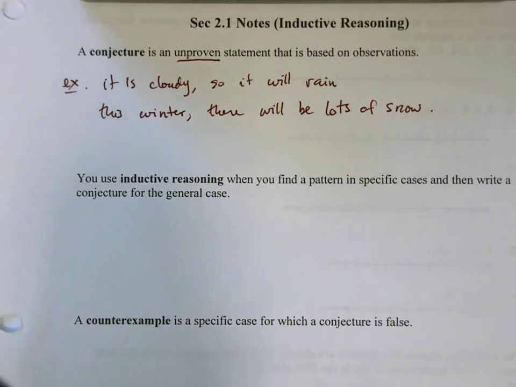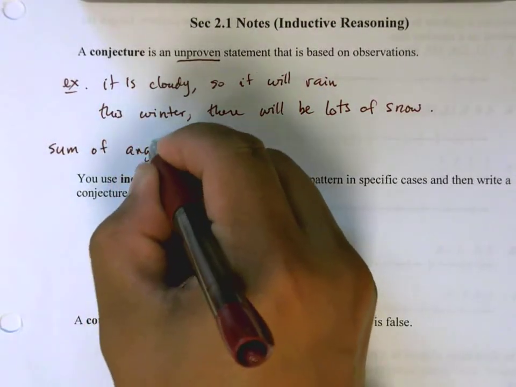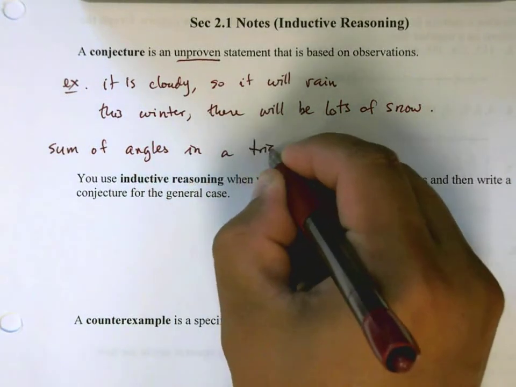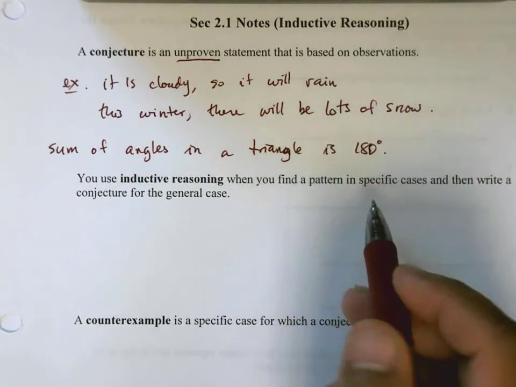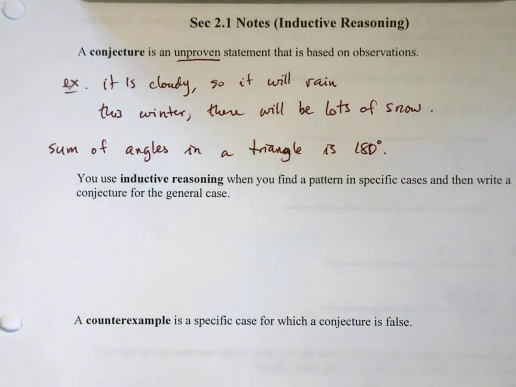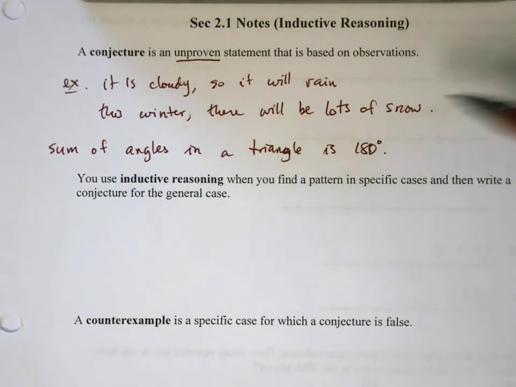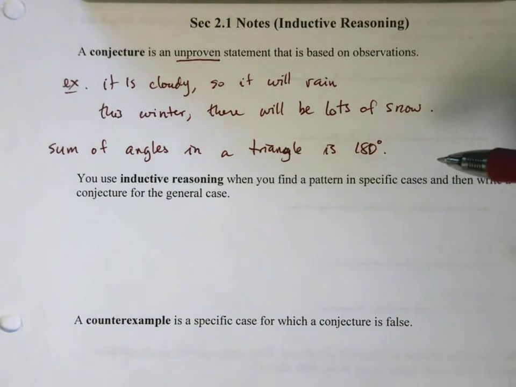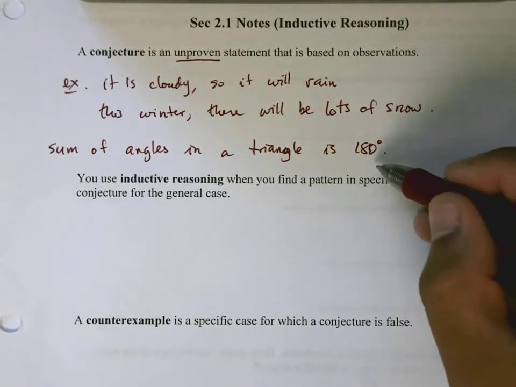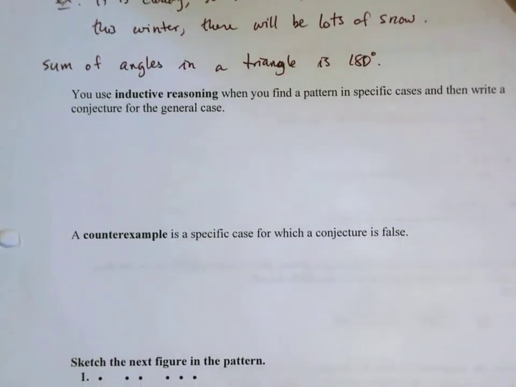So we'll say something like the sum of the angles in a triangle is 180 degrees. And this statement, while your middle school teacher probably told you that it's true, as far as we're concerned, it's unproven. We haven't proved any of this stuff yet. Okay, and you can see here sometimes you can't prove anything. Like when we're talking about the weather, we can certainly make some good observations, but we can't prove anything. In mathematics, there are statements that we can make, and sometimes we can actually prove those statements. So that's basically the idea behind a conjecture.